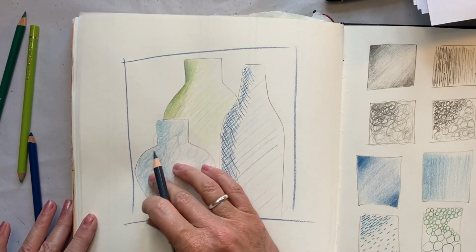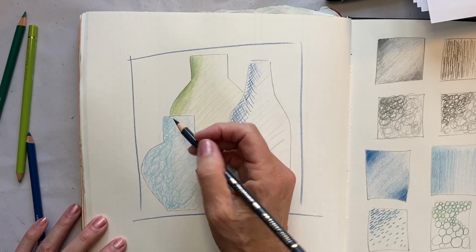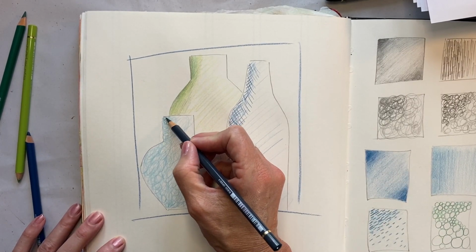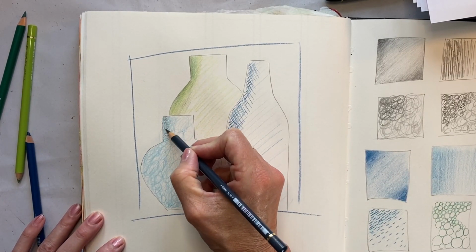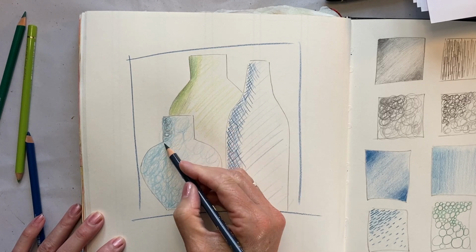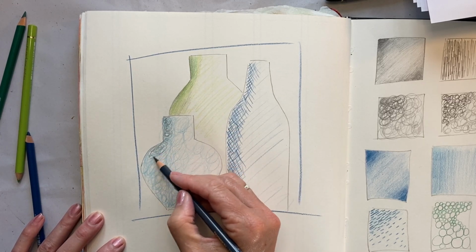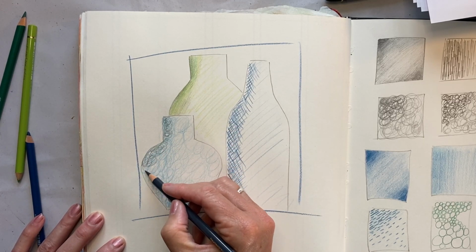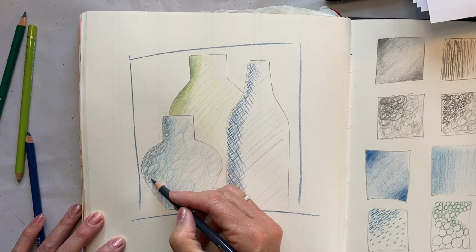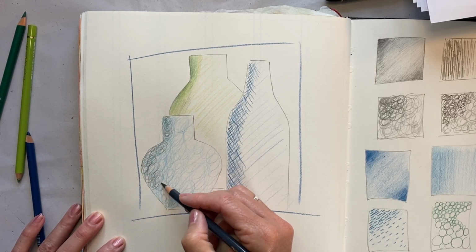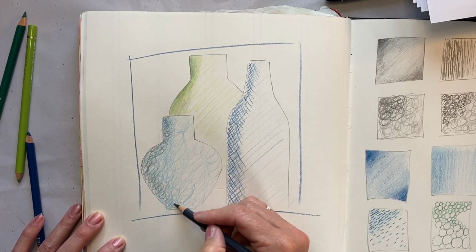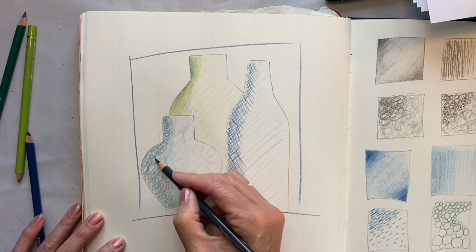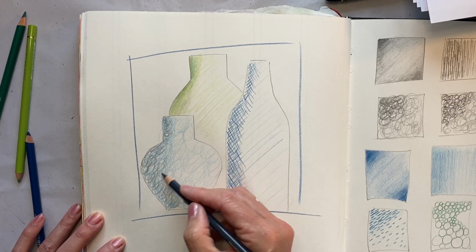Same pencil, working on this one here, same idea. I'm going to do my little spirals, my little swirls, just on that edge, like that. Of course, you can use this however you want.